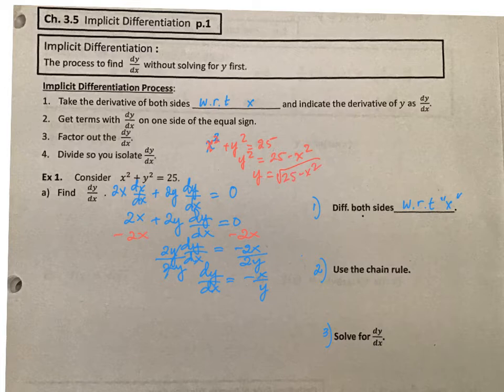We can substitute y into our equation. So we can say dy/dx equals negative x over y, or dy/dx equals negative x over the square root of 25 minus x squared. And that is the function of the slope dy/dx written in terms of x.